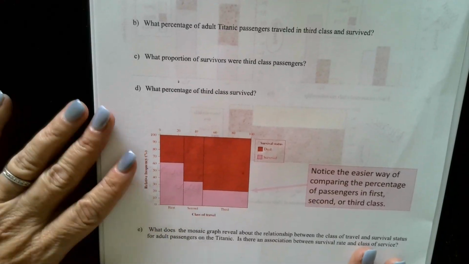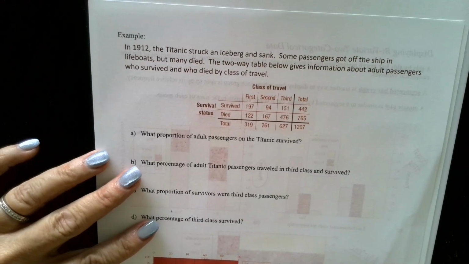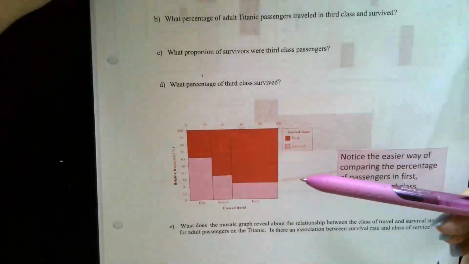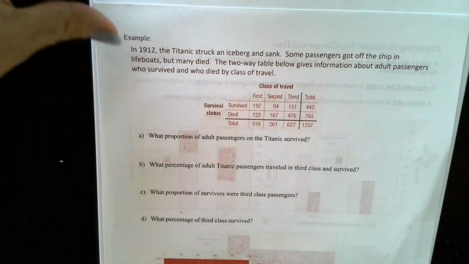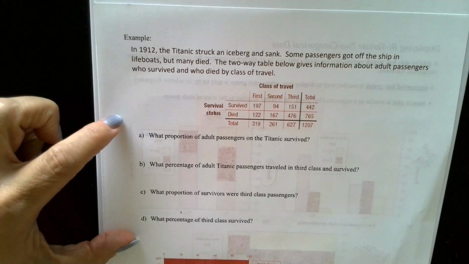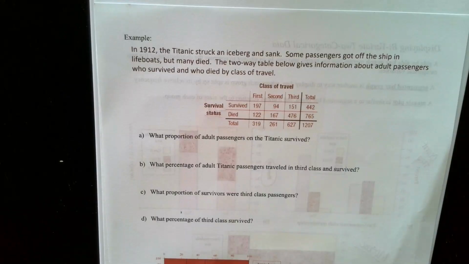So here's another example where we're going to pull data off of a chart, and then we're also going to look at the data in a mosaic. I'm going to do the same thing. I want you to go ahead and pause this and work through the questions that we have here, and the mosaic, and then I'll come back and talk through it, okay?